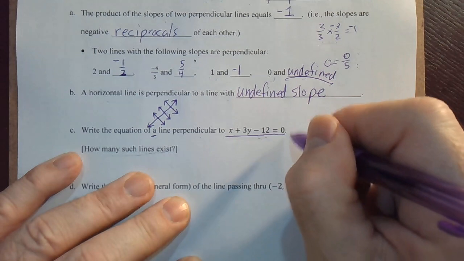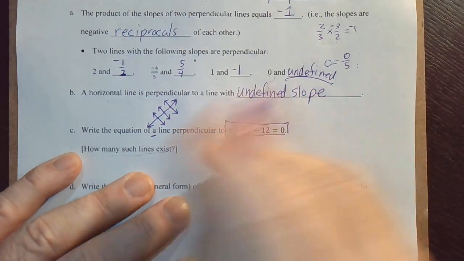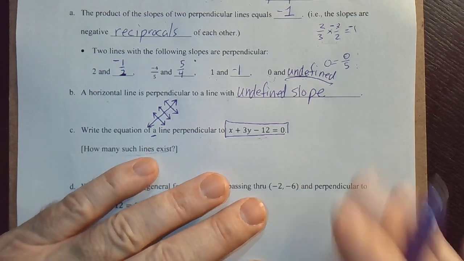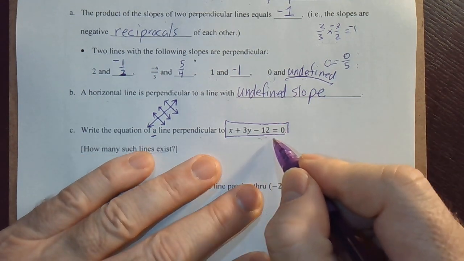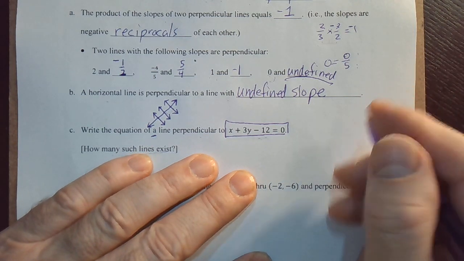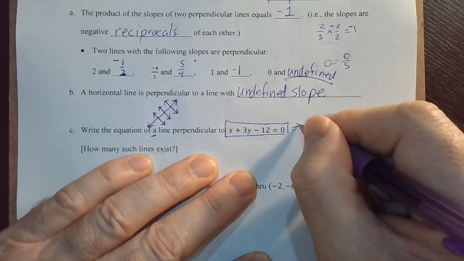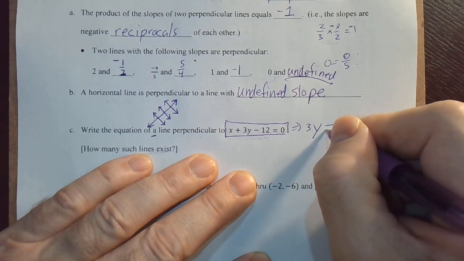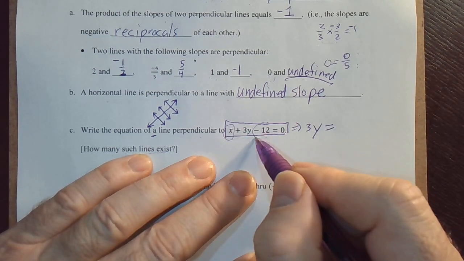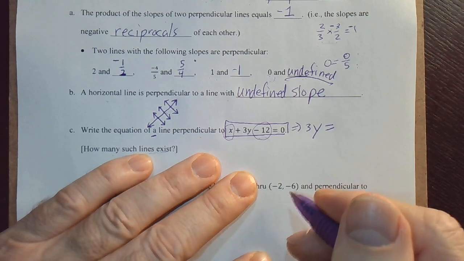What information do we need from this line? We just need the slope and nothing else. So let's write this in slope-intercept form, and that'll tell us the slope. So let's see, I could write this as 3y equals what? I'm going to subtract x from both sides and add 12 to both sides.